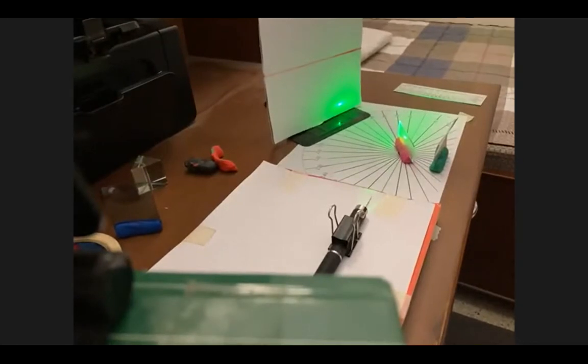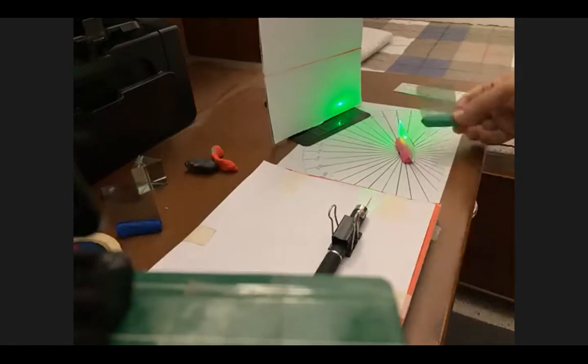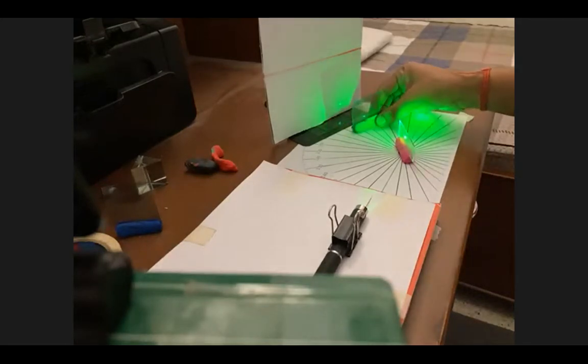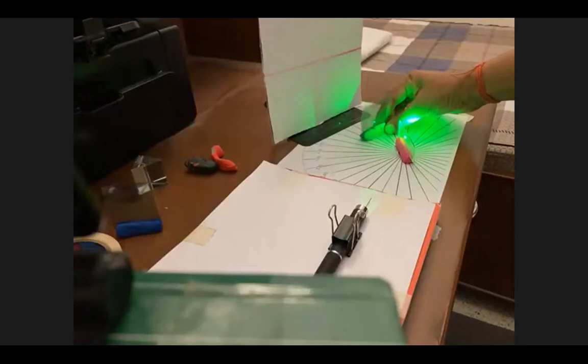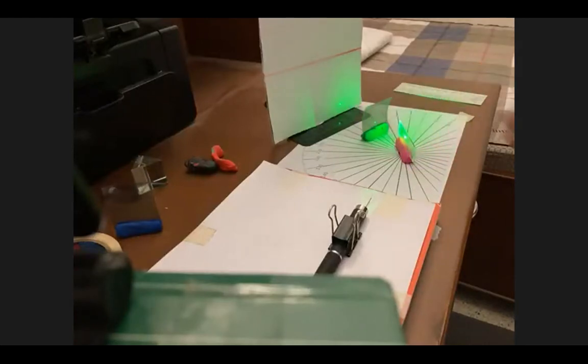All right, so now here is a polarizer I have. This polarizer is such that it lets the P polarized light through and it blocks the S polarized light.